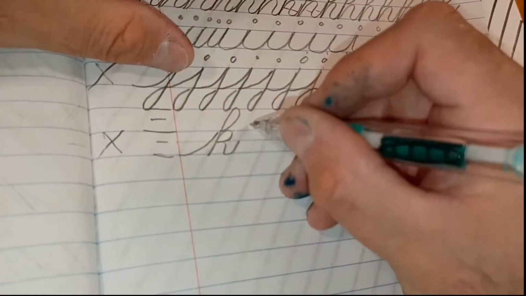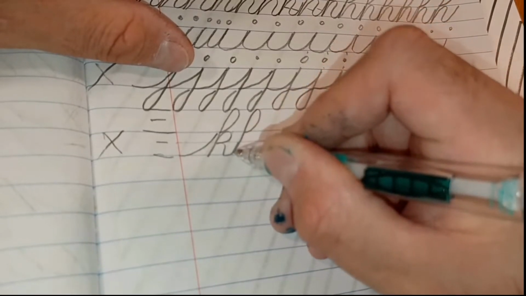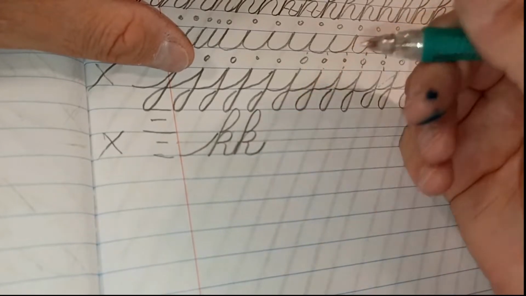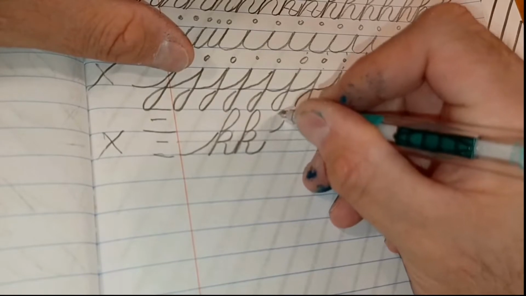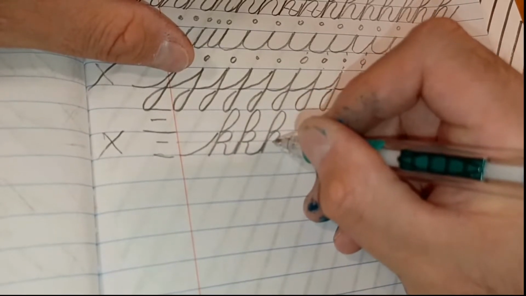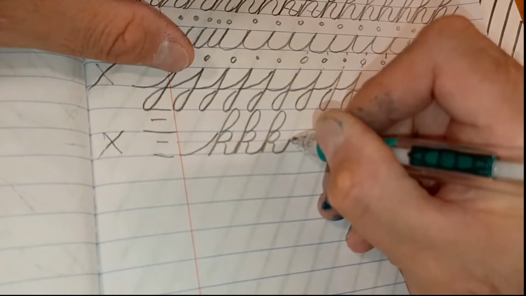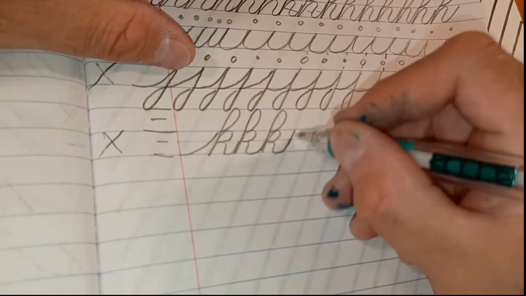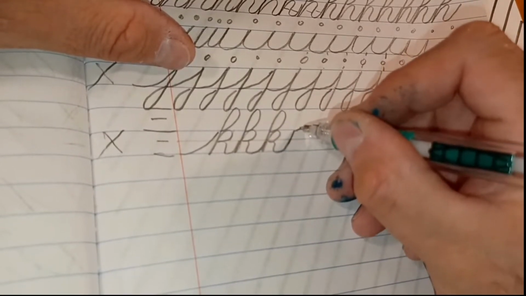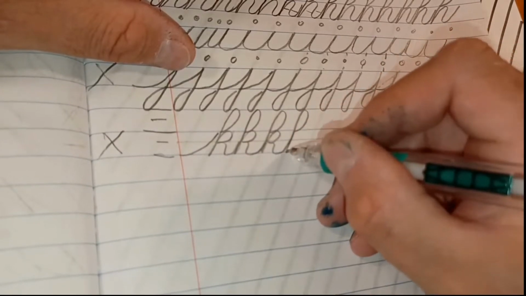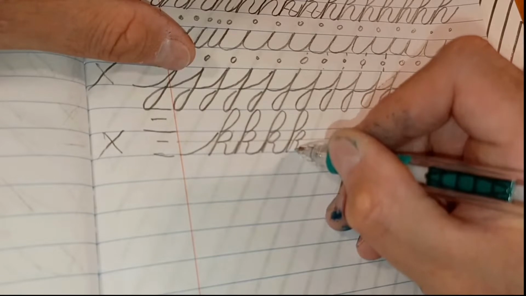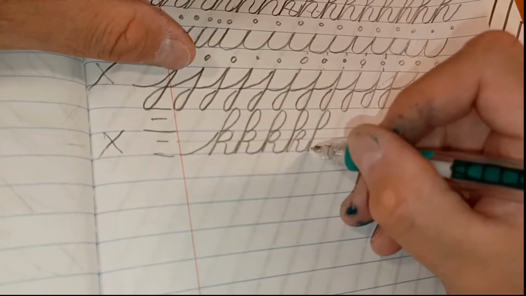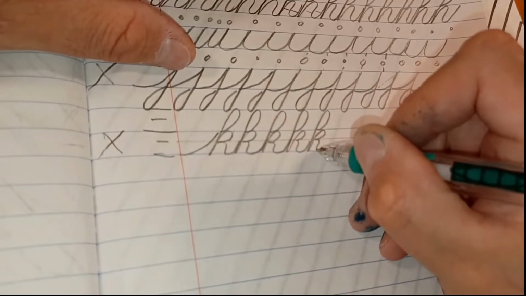So you're going to make the ascending stem loop, the K loop, and the underturn. Ascending stem loop, K loop, upstroke, underturn, sorry. Now because we're going back into a K, I want to make sure you can come all the way up to the X height. Ascending stem loop, K loop, underturn. Ascending stem loop, K loop, underturn.